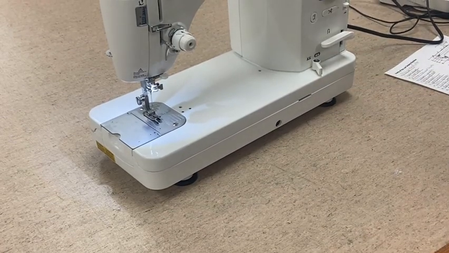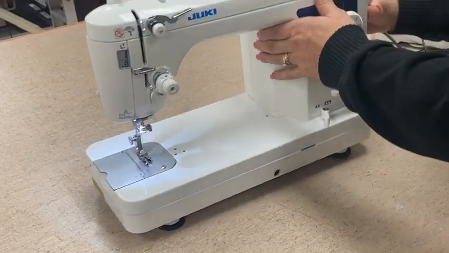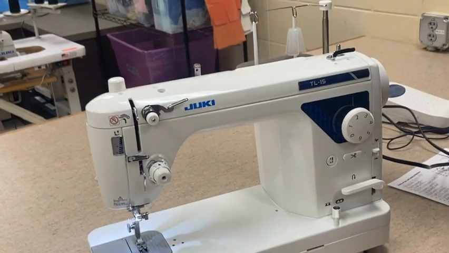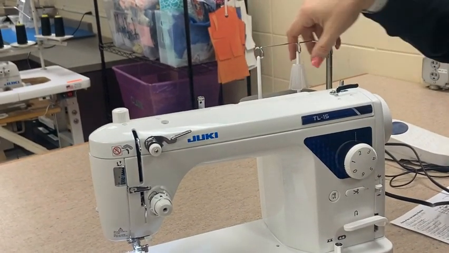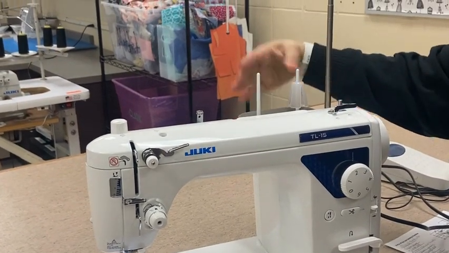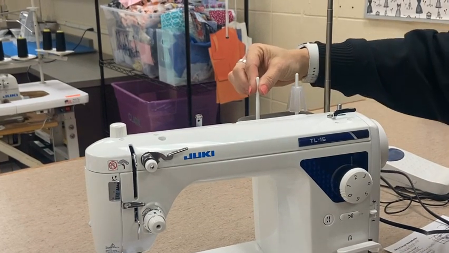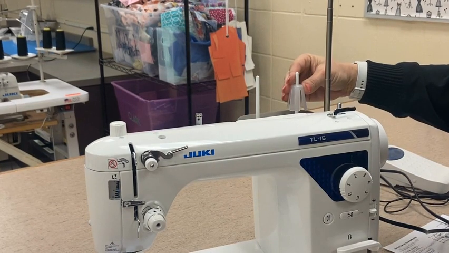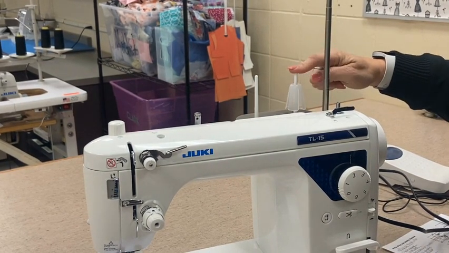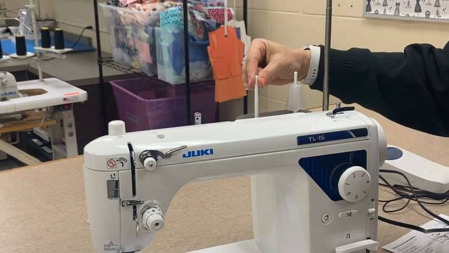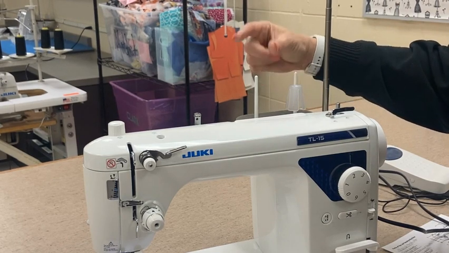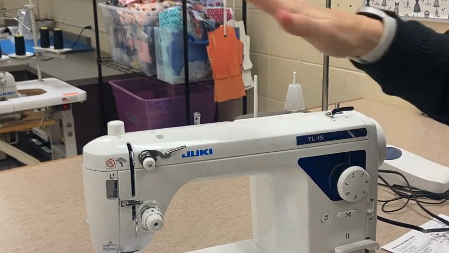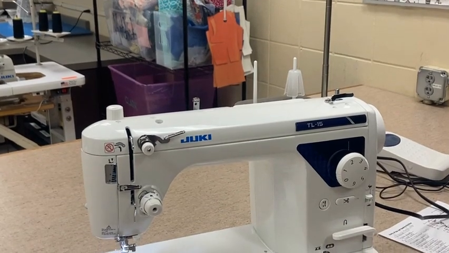27 on your worksheet on page 4, you're going to see that 27 has two kind of arrows going to it. What they're indicating are the spool pins. This one is for a cone thread. We don't use that in textile construction 1. They do in the advanced classes. You're going to use this left spool pin for your thread, and then go through threading your machine.